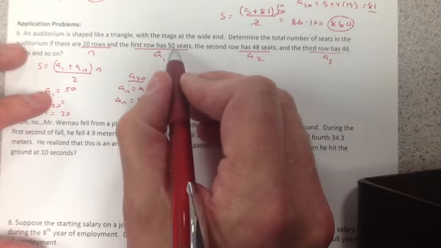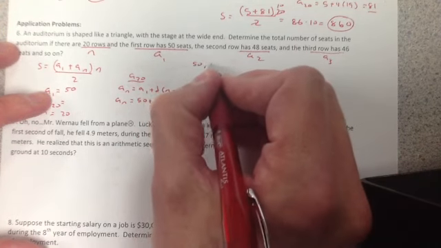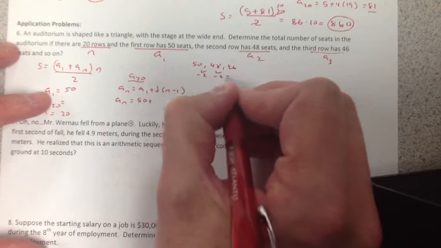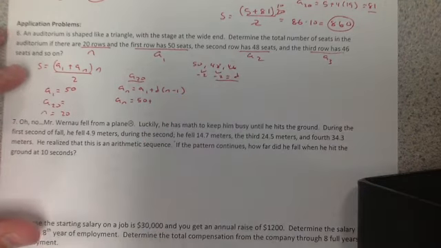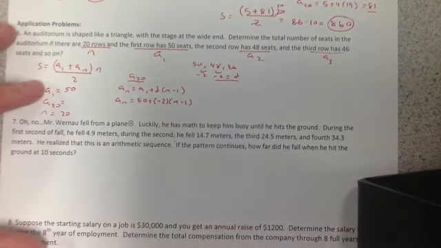Well, what's happening here? We're going from 50 to 48. So we go from 50 to 48 to 46. We're subtracting 2. And there's our common difference, negative 2. So d is negative 2 and n minus 1.